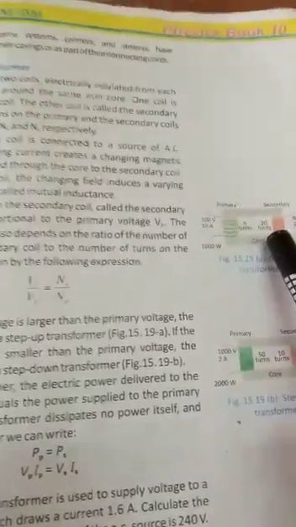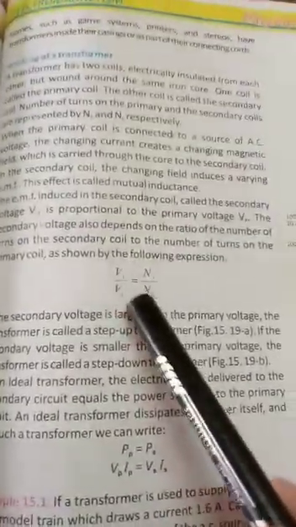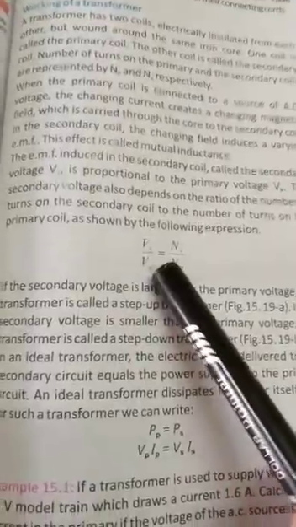VS and VP depend upon the number of turns of the primary coil and the secondary coil. The formula can be written as NS over NP is equal to VS over VP. There are three types of transformer: step up transformer, step down transformer, and ideal transformer.